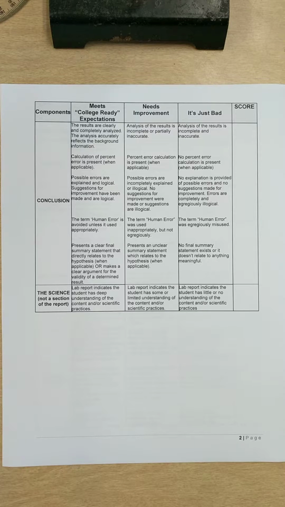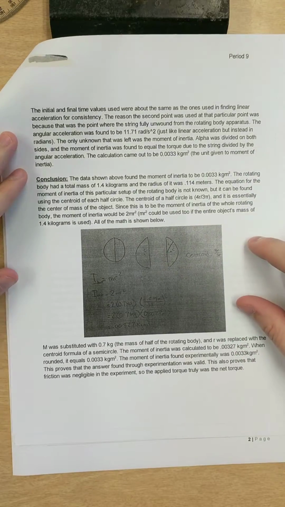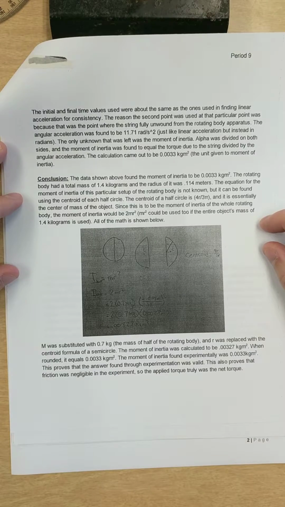For example, if you were timing something with a stopwatch, it's just impossible for somebody to stop it at the exact point when something happens. That is an example of human error, but be specific and talk about the timing, not just writing human error. With the conclusion, again, make sure you summarize everything, and this is going to vary by lab, so you have to pay attention in the lab to what needs to be in the conclusion.